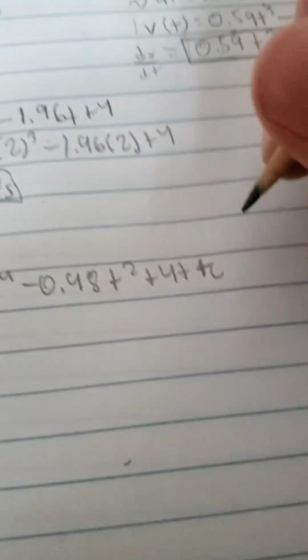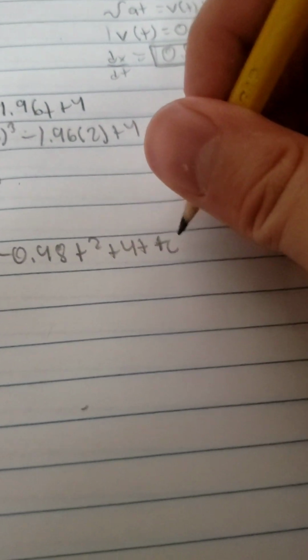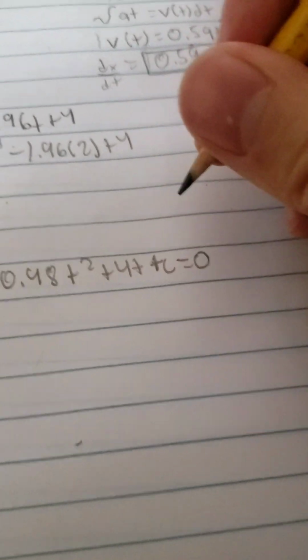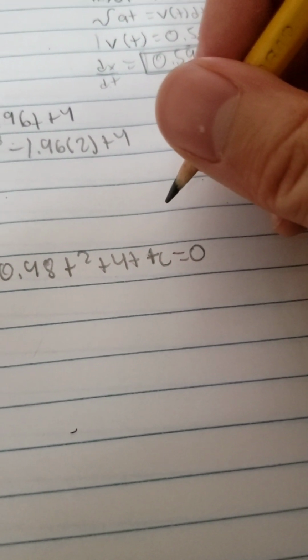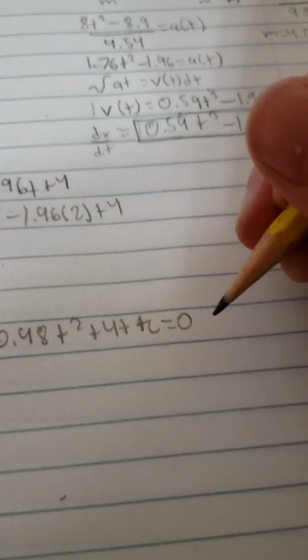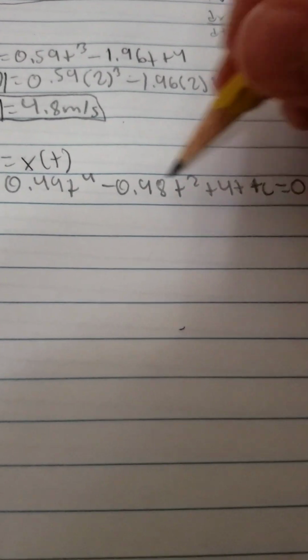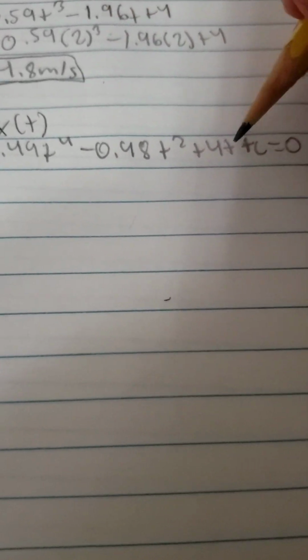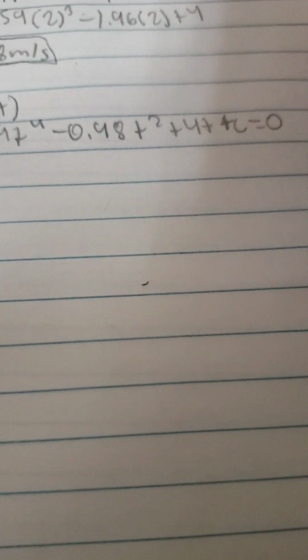And it's a plus c. In order to find c, we're going to set the position equal to 0. C is 0 because if you plug 0 in for all of this right here, that will just equal 0, because all the times are 0 since it's initial. So t equals 0, plug in 0, all of these are out. C will equal 0. So we're just going to rewrite this again.